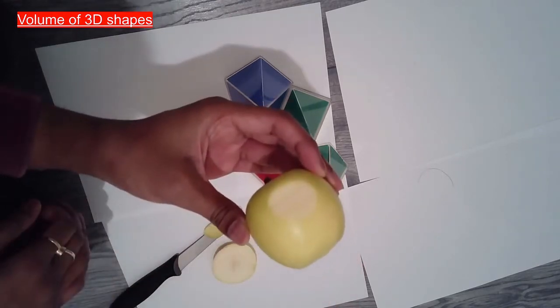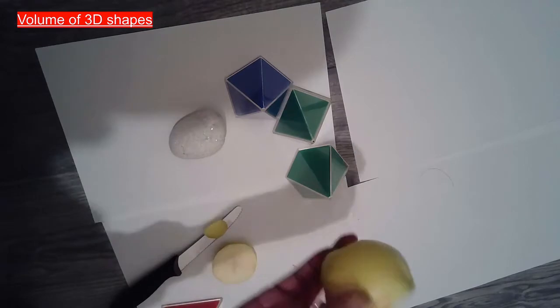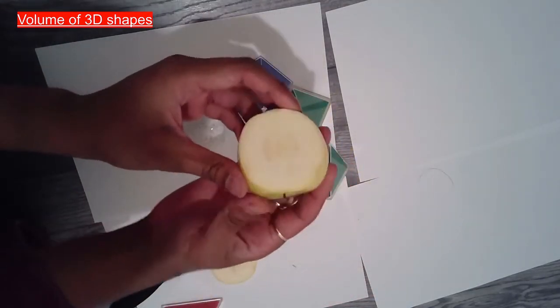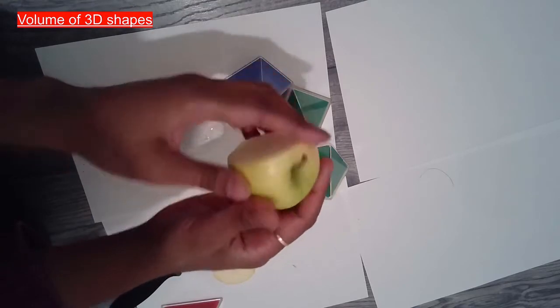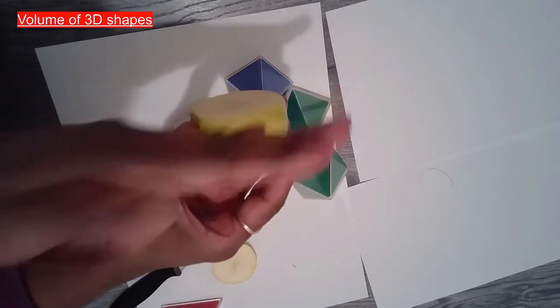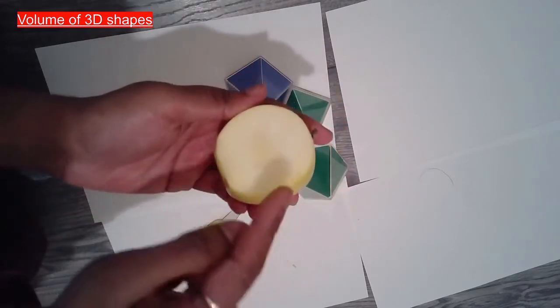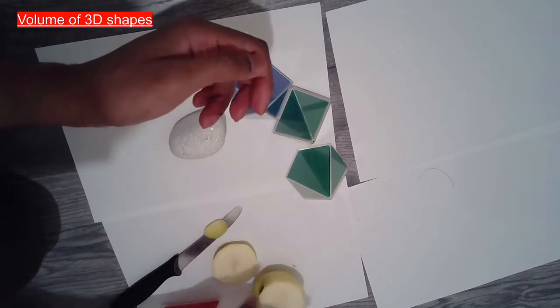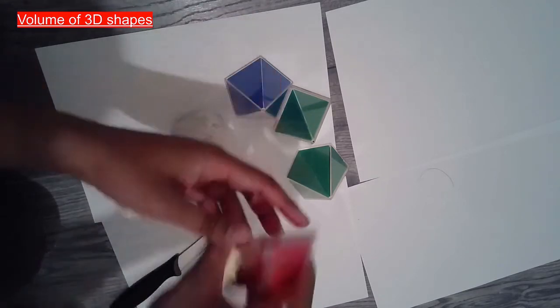It's not a prism. The reason why this is not a prism is because the cross-sectional area is different as you go through the shape. Different size cross-sectional area, right? It's not a prism. Same for this.